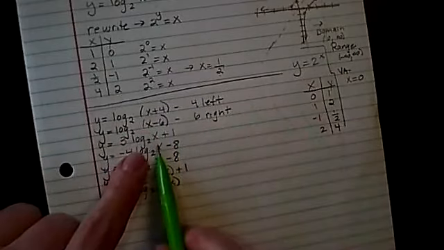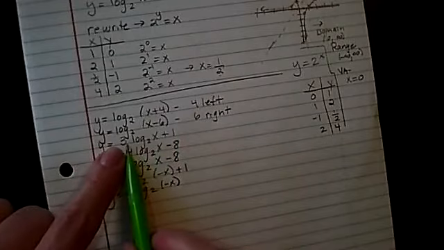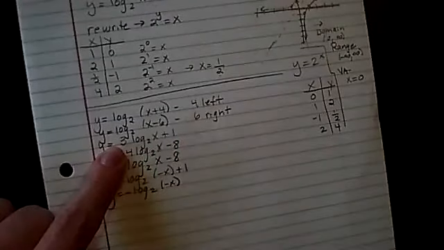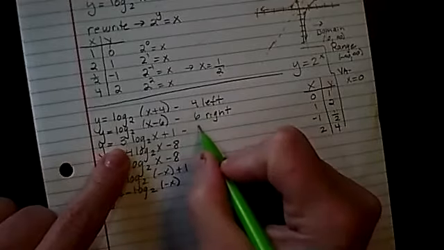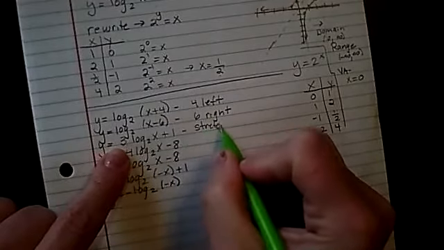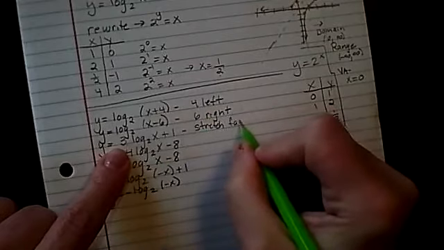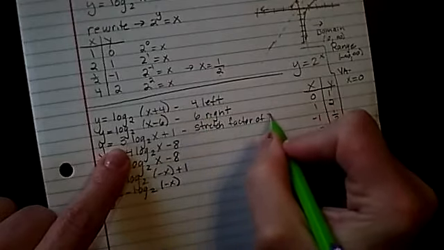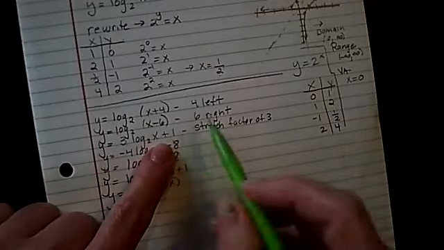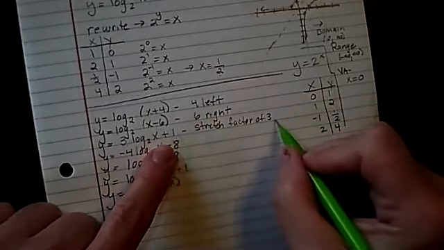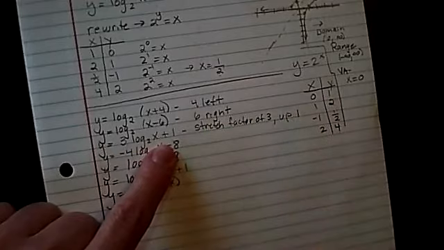What about this one? First of all, what happens with this 3 right here? What's going to happen when you have a coefficient outside of that? It's going to be a stretch, so we have a stretch with a factor of 3. And then what kind of shift does this have? It doesn't have parentheses around it, so it goes the exact direction. It goes up 1, or a vertical translation up 1.